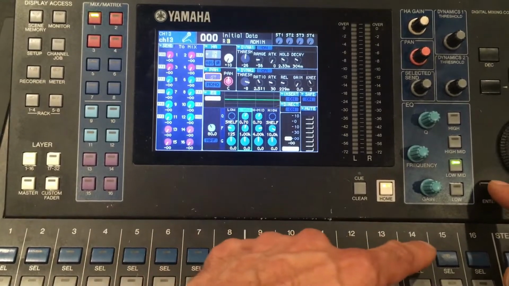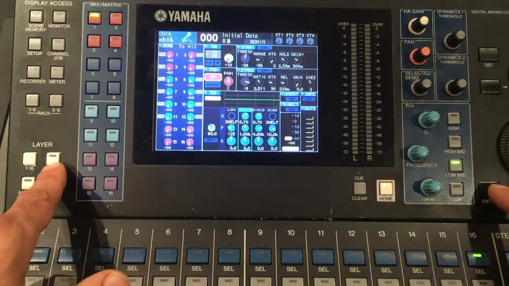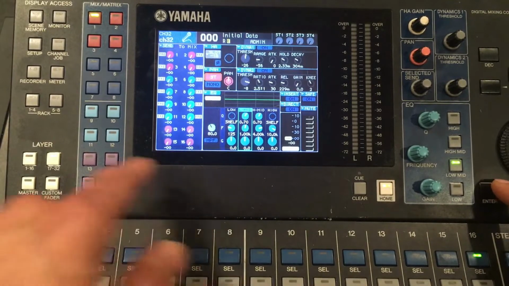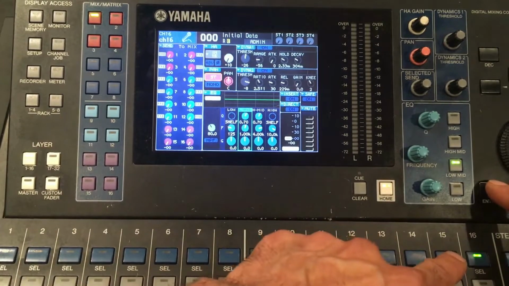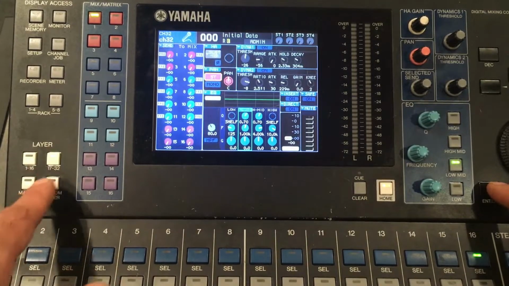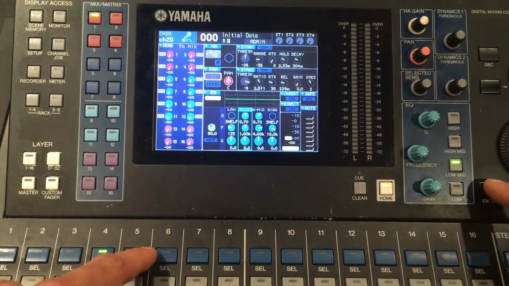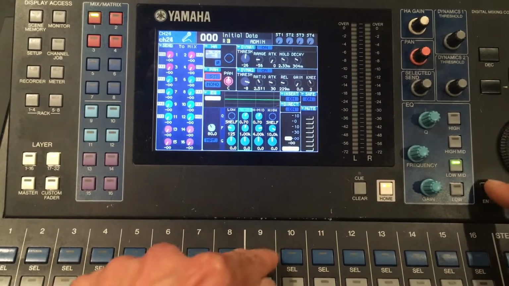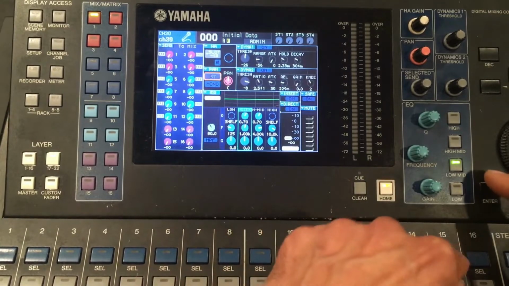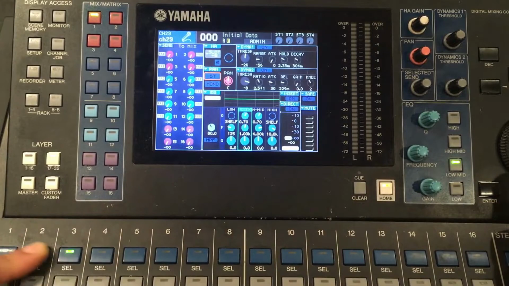Technically, this board has 32 inputs, 16 here and 17 through 32 are right here. So, I think I missed the last one here. So we can do the same for section 17 through 32 for these input channels. Great. We're all set.